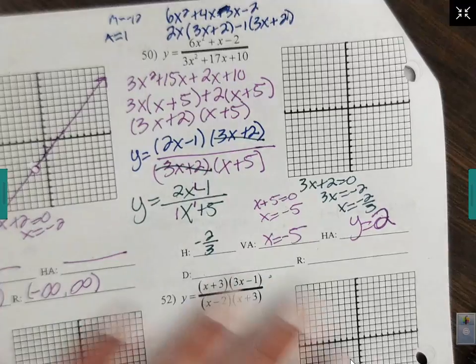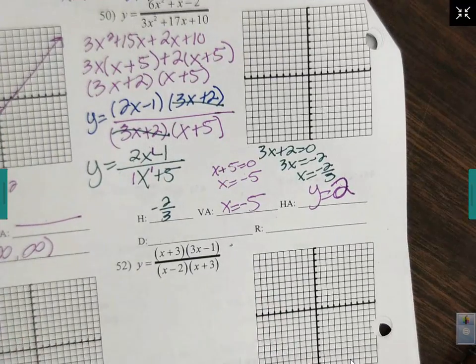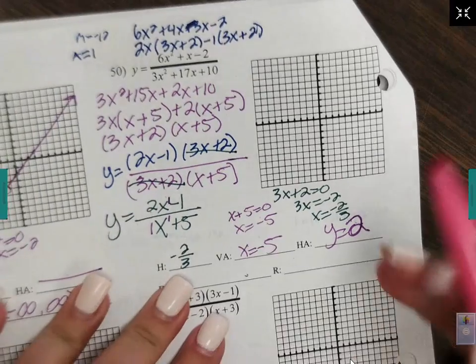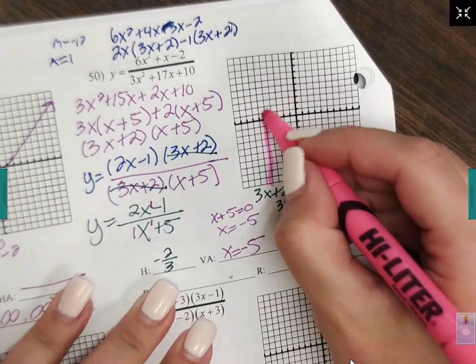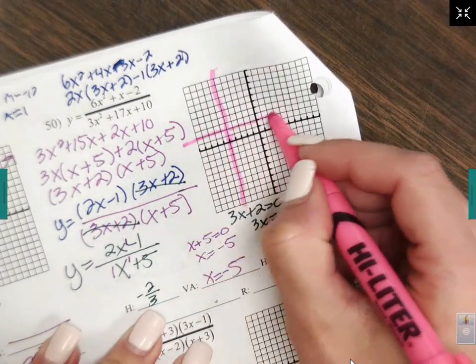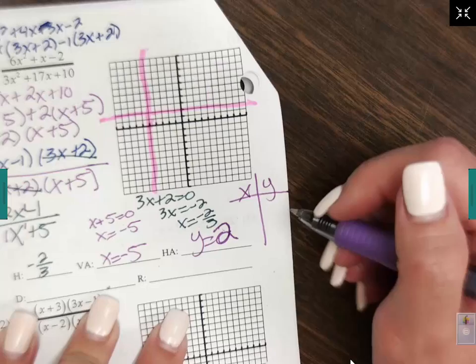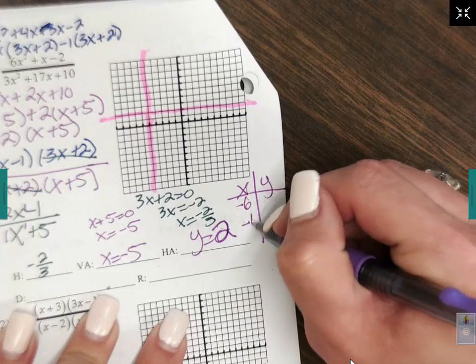All right, so now we're just going to graph our asymptotes, which are at x equals negative 5. 1, 2, 3, 4, 5. And y equals 2. All right, the negative 5 would be negative 6, and a number greater would be negative 4.